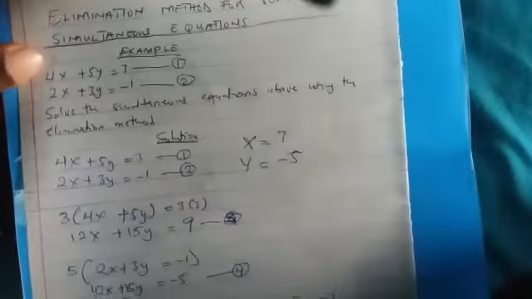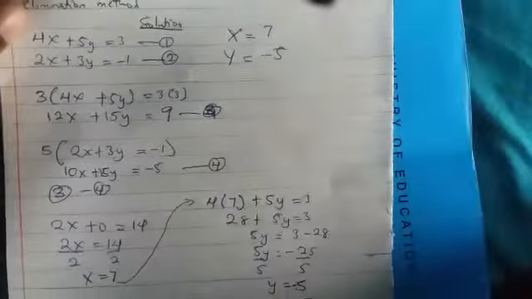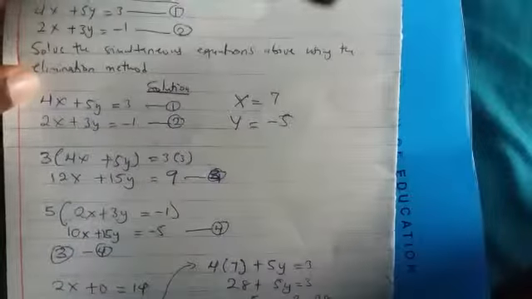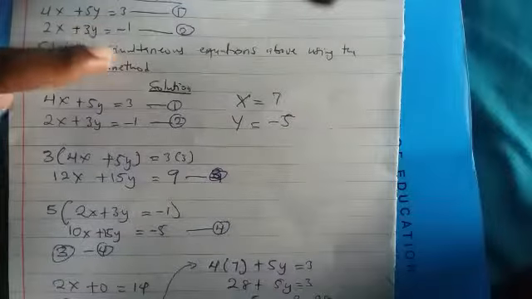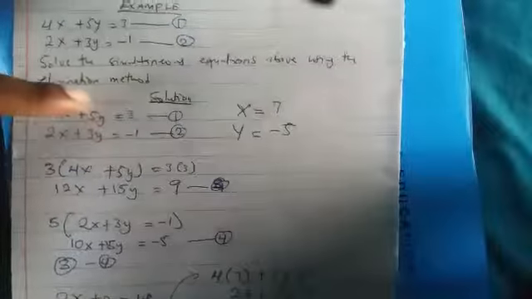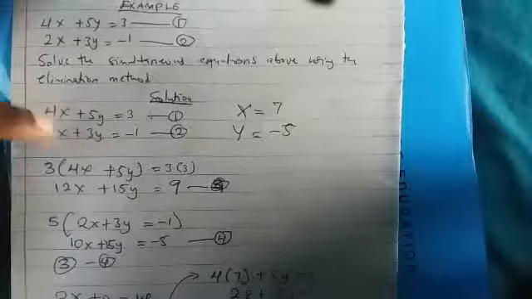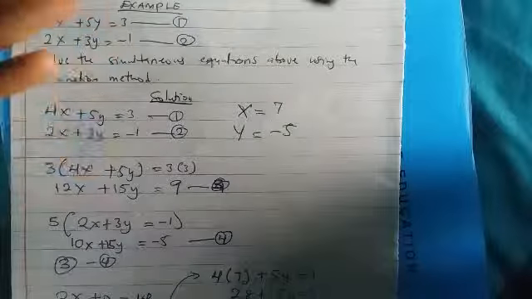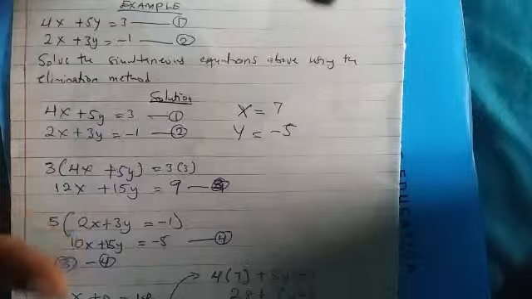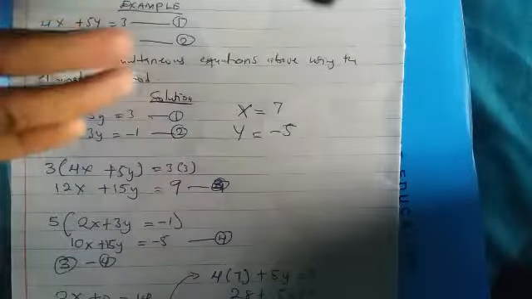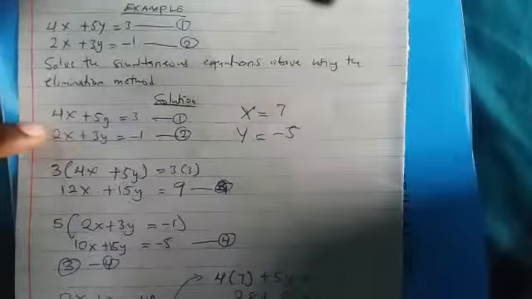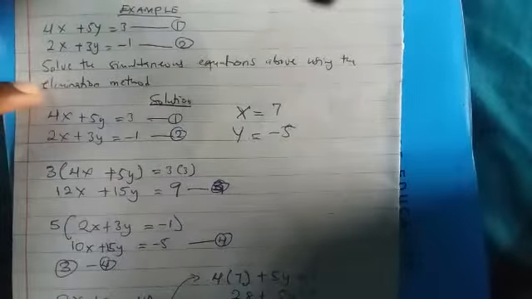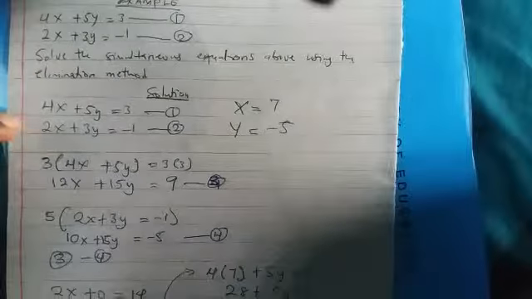Okay, so you go through these procedures and then you are good to go. The procedure is the same for every elimination method. First you have to make sure that the coefficients of the variable that you want to eliminate are equal. If they are not equal, then you have to make them equal by multiplying through by a constant. If you want to eliminate your x, then you multiply by 2 in the first equation and then by 4 in your second equation.